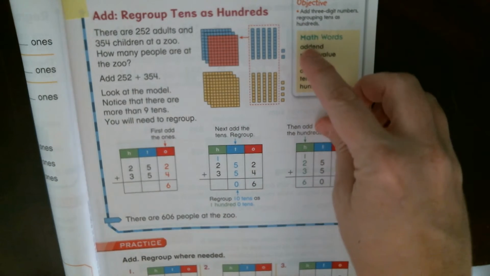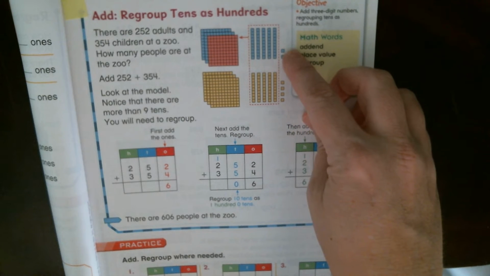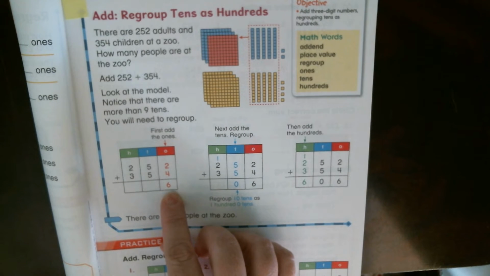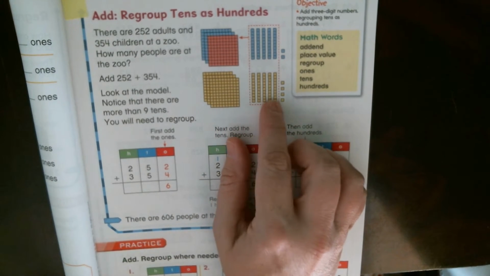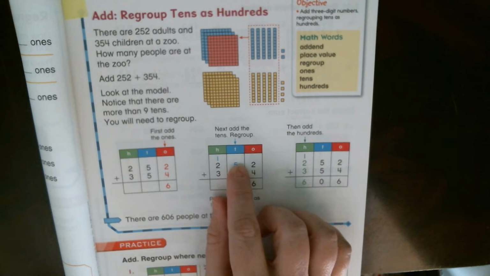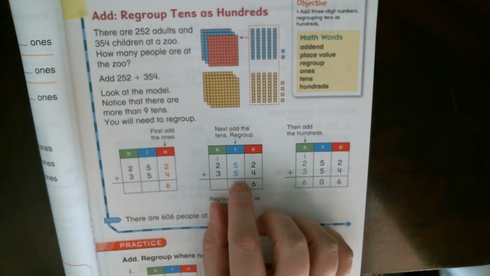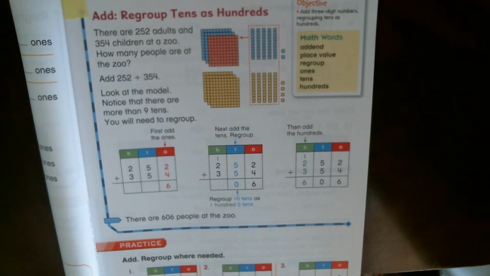Okay, they put their ones together first. 4 ones plus 2 ones makes 6 ones. They did not have enough ones to regroup, but when they added their tens, 5 tens plus 5 tens makes 10 tens. So 5 plus 5 is 10. We regroup 10 tens as 100, and we have no tens left.